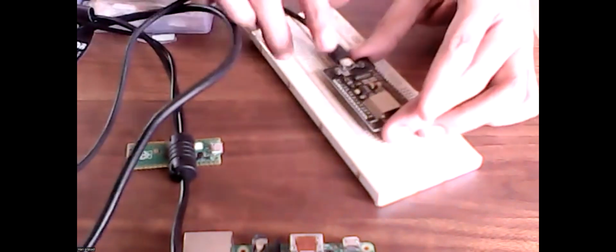So I have this 5.6K. Maybe in the first experiment, we will just connect this plus 5 volts directly to the A0. Okay, we will see what will happen.